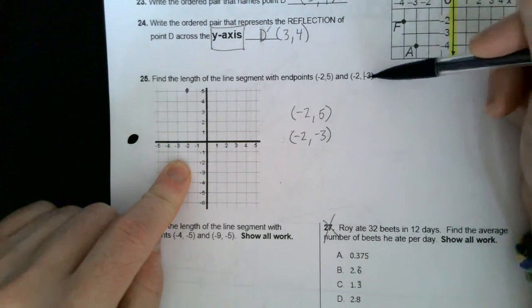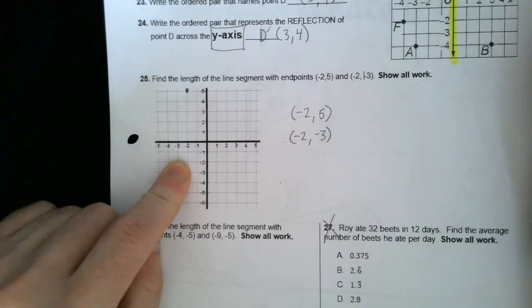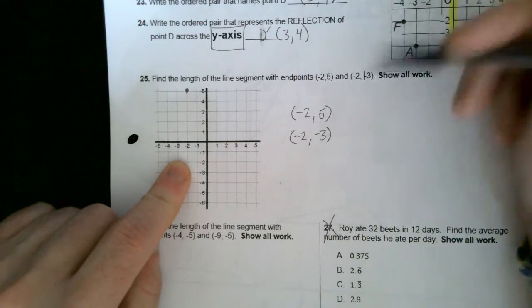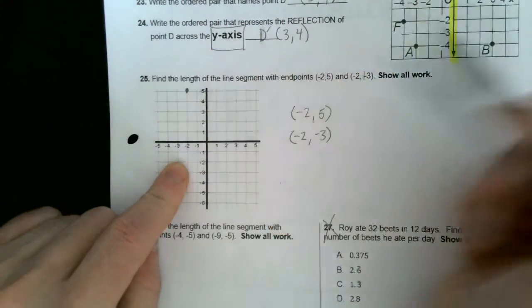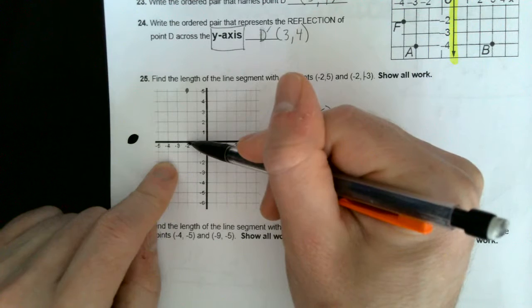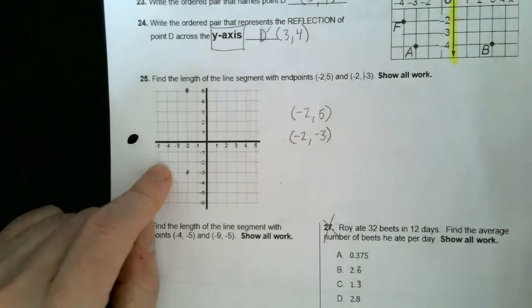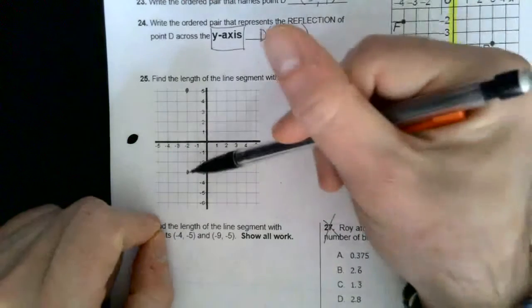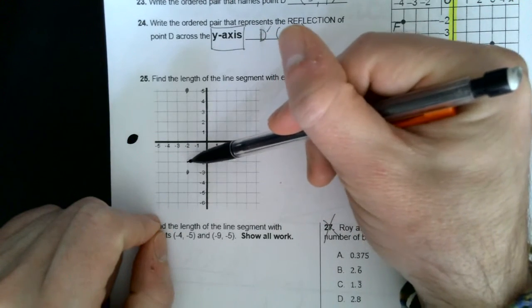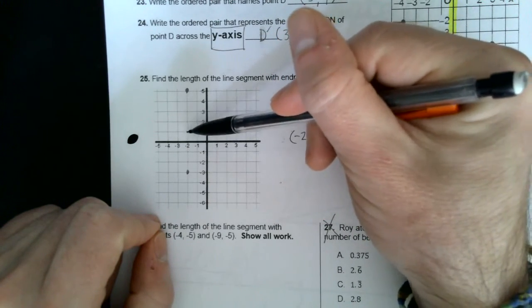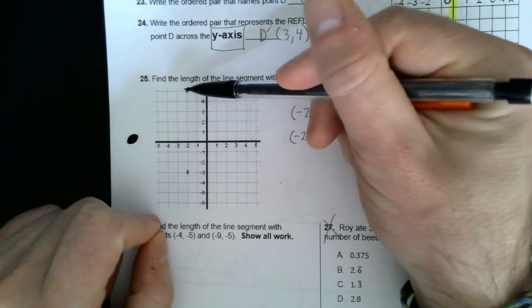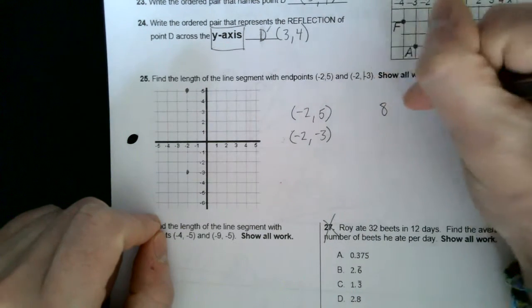And then we have negative 2, negative 3. I'm not sure what that line is doing there. That's not supposed to be there. All right, so negative 2 over to negative 2, down to negative 3. One way to find the distance is to just count the grid spaces between them. 1, 2, 3, 4, 5, 6, 7, 8. So it would be 8 units.